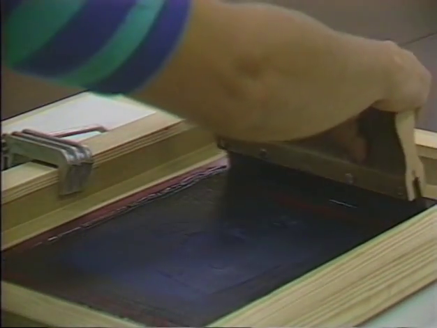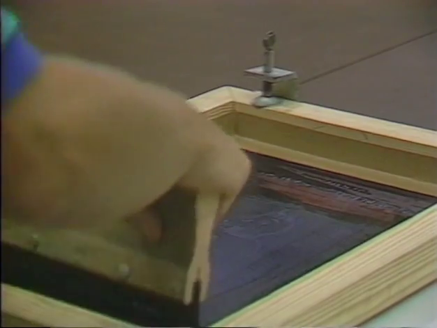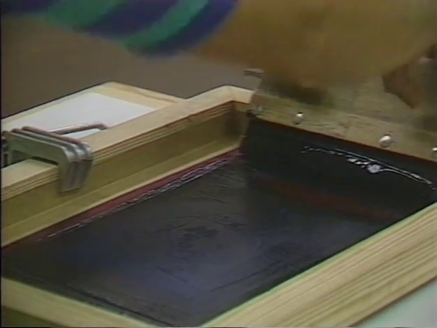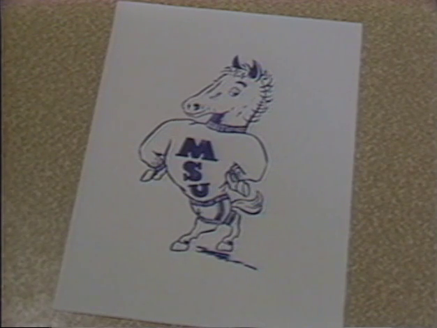One common problem in screen printing is the tendency of the substrate to stick to the screen after it is printed. The substrate must then be carefully peeled away. This slows the printing process and can result in smeared images.